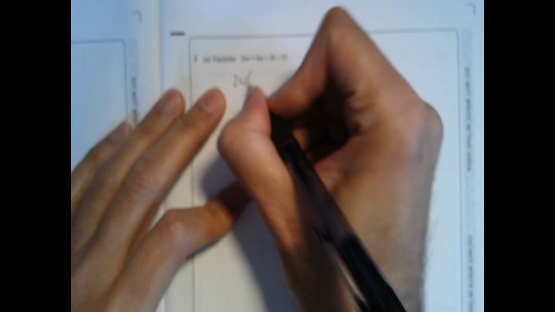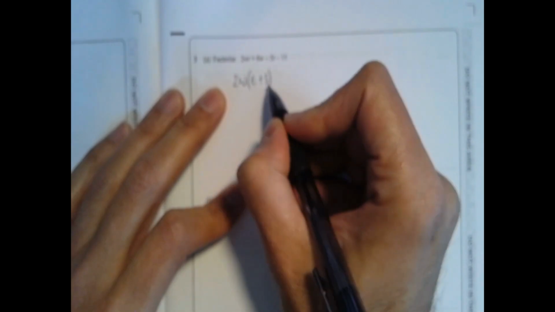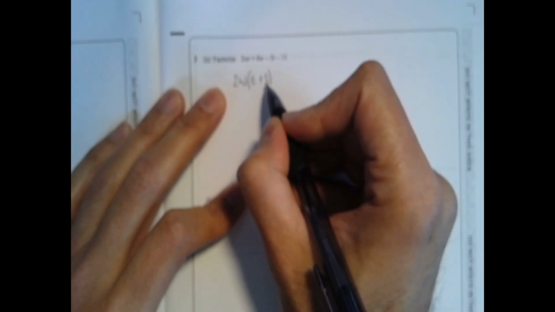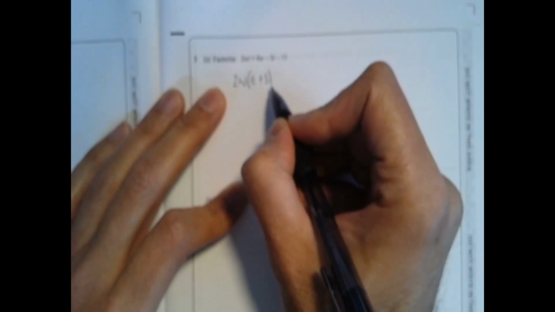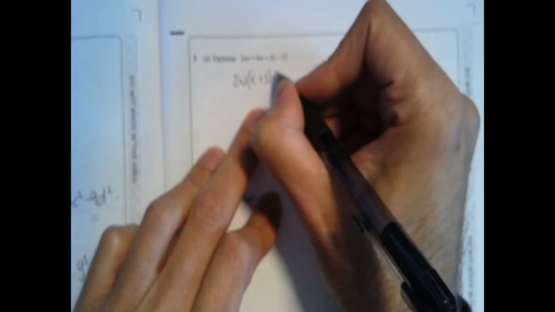For that, I can see that 2w is a common factor, and then inside my brackets I'm going to have t plus 3. So if I expand this out, I'll get 2wt, and that gives me the 6w. Okay, and then separately over here, I've got to take away.